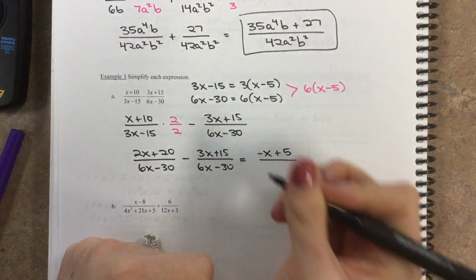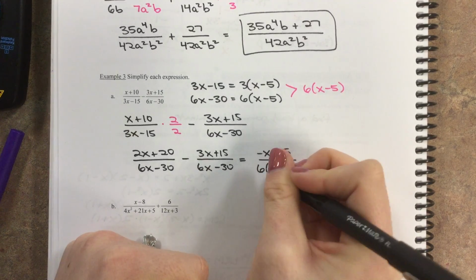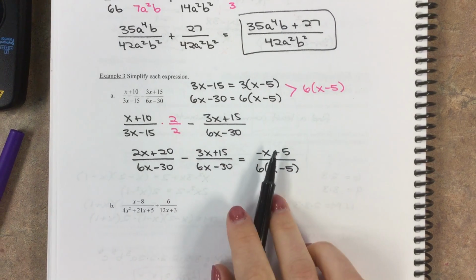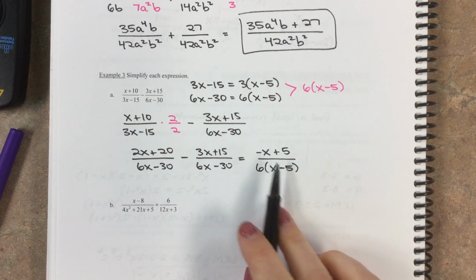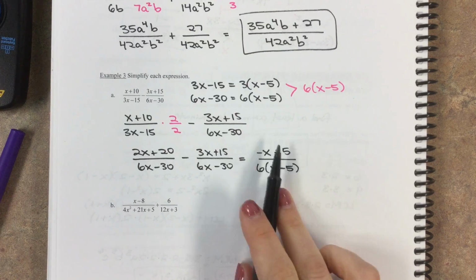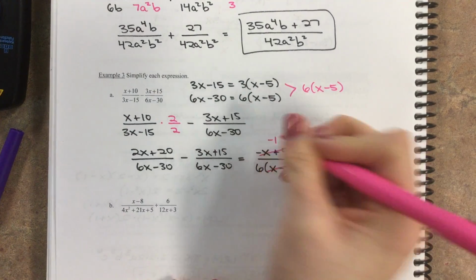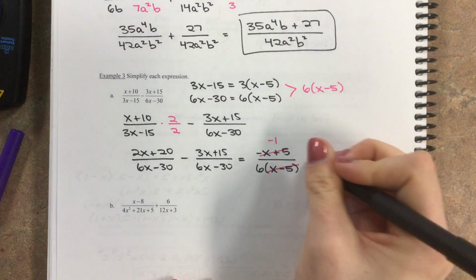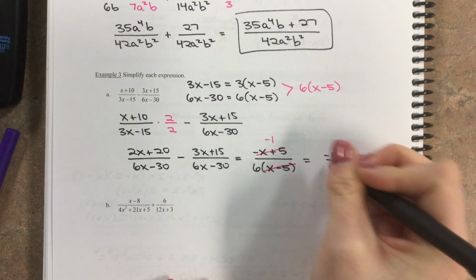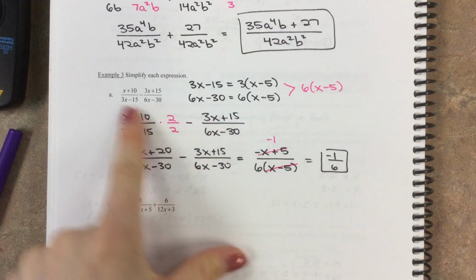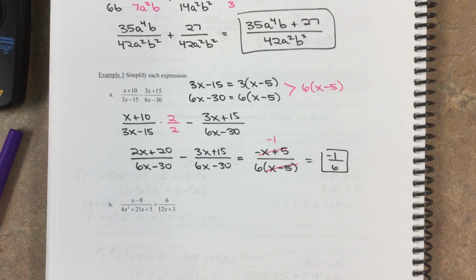Okay, I'm actually going to write my denominator in factored form, and you'll see why. So now see, this piece in the numerator and this piece in the denominator, they're opposites. And remember, when these things are perfect opposites of each other, you can cancel them and you'd leave a negative 1 behind. So my final answer after all that just ends up being negative 1/6. So when I subtract this, I just end up with negative 1/6.